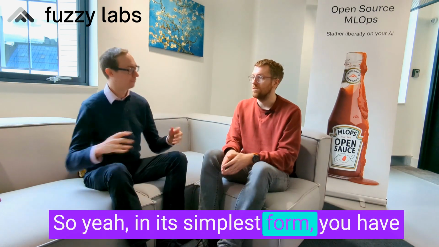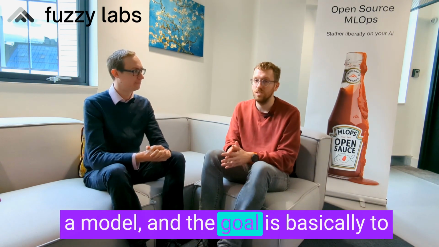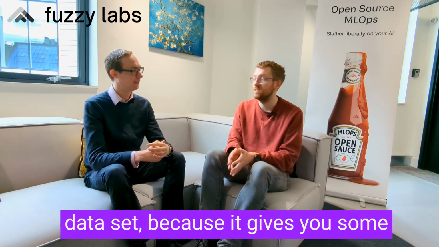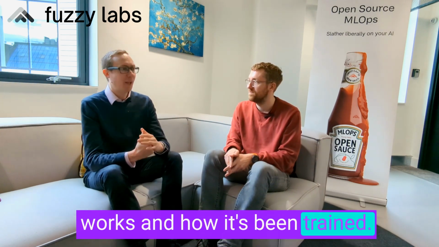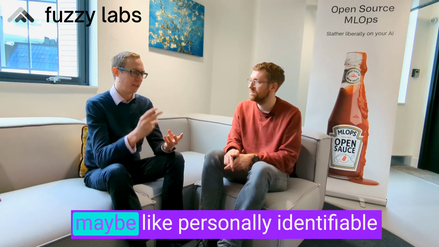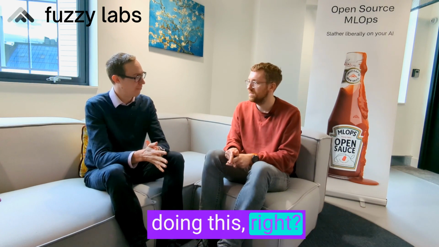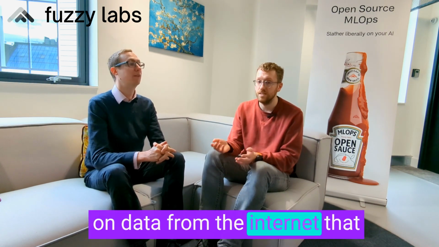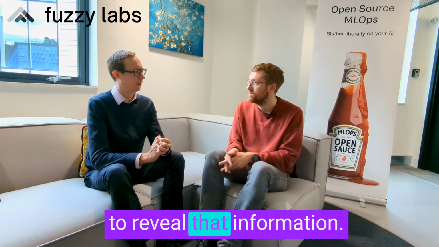So yeah, in its simplest form, you have a data sample and you have access to a model. And the goal is basically to determine whether that data sample was used in the model's training data set, because it gives you some knowledge about how that model works and how it's been trained. Okay, so you can figure out maybe personally identifiable information and things like that by doing this, right? Yeah, exactly. There's models out there that have been trained on data from the internet that contains sensitive information. This is one way to reveal that information.